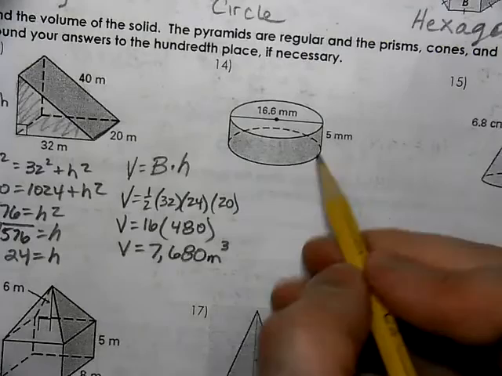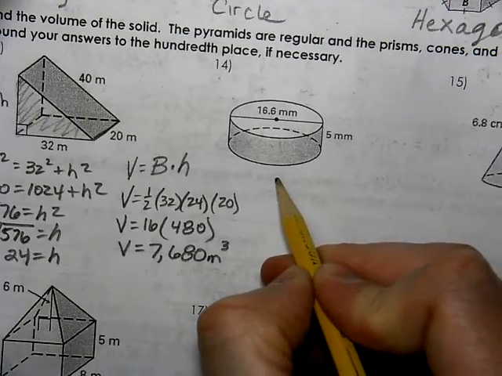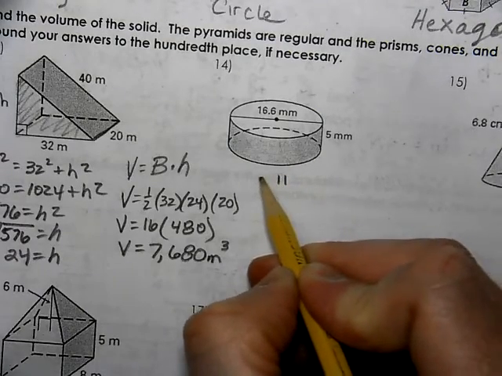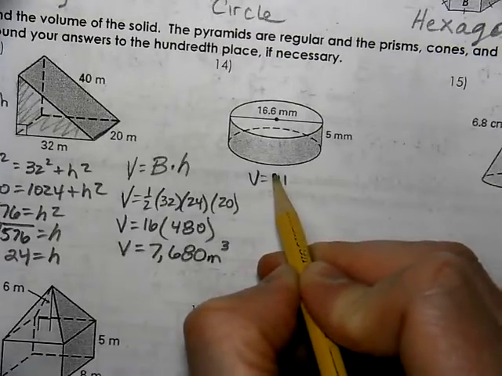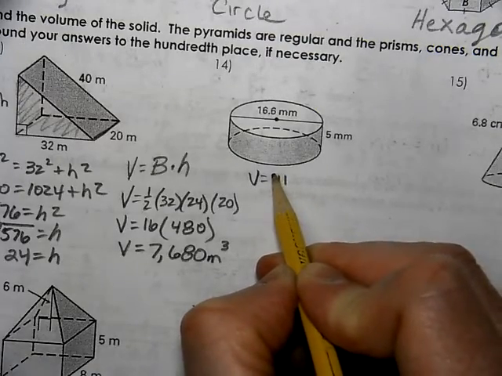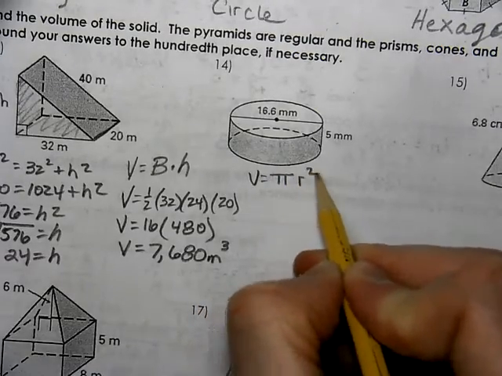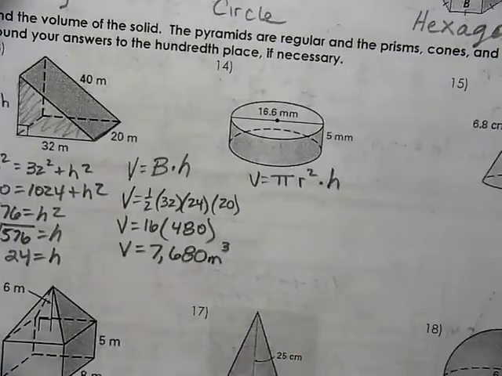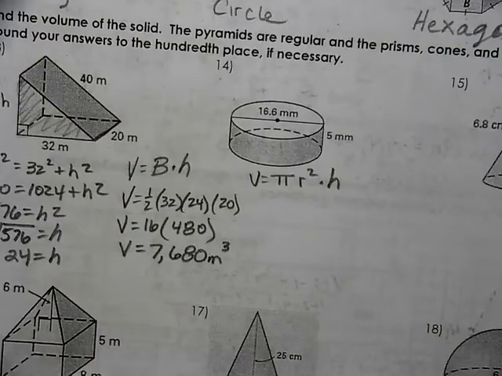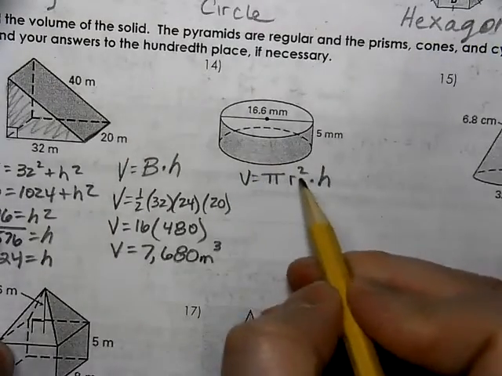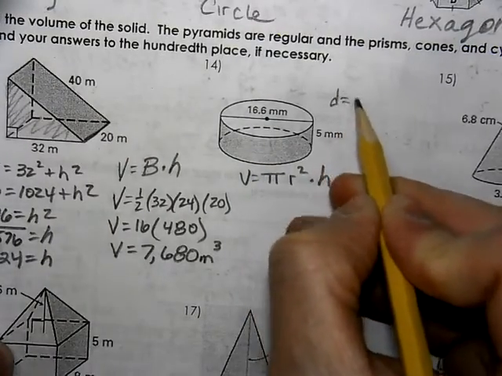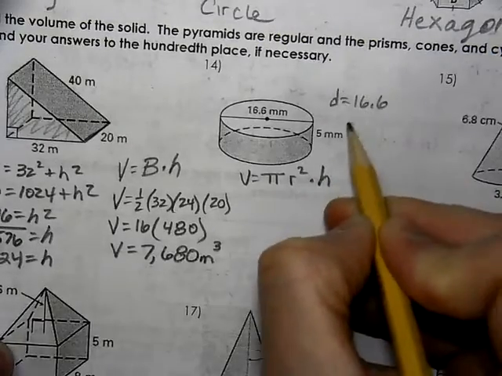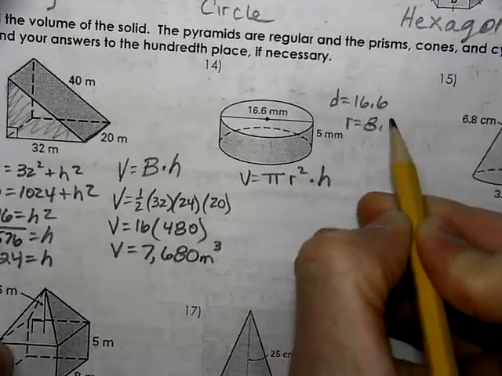The cylinder. The volume is pi r squared, that's the base, times the height. So we know that the diameter is 16.6, so the radius is going to be 8.3.